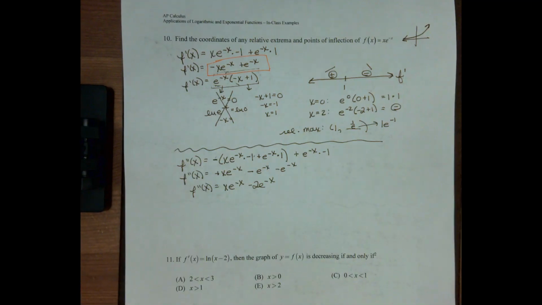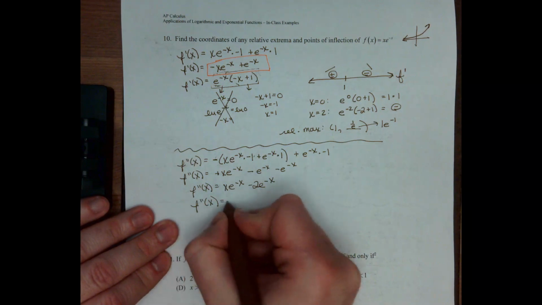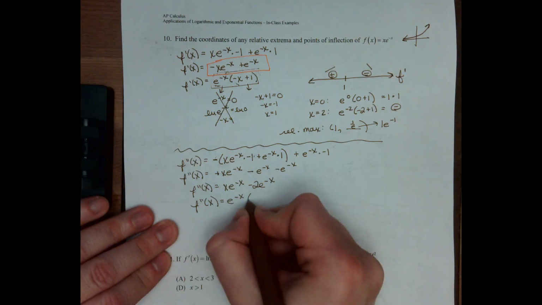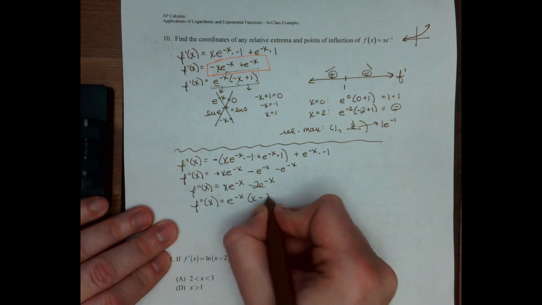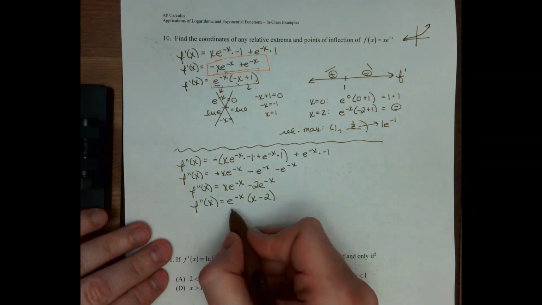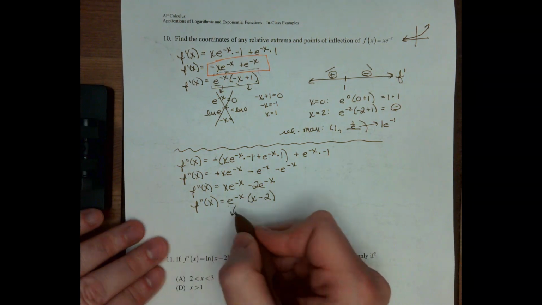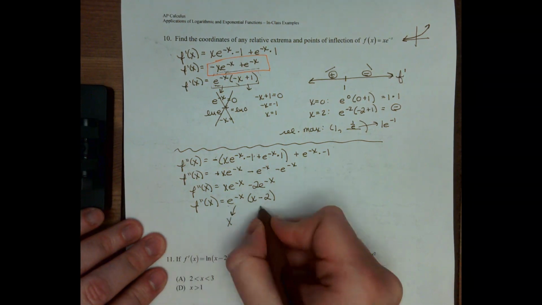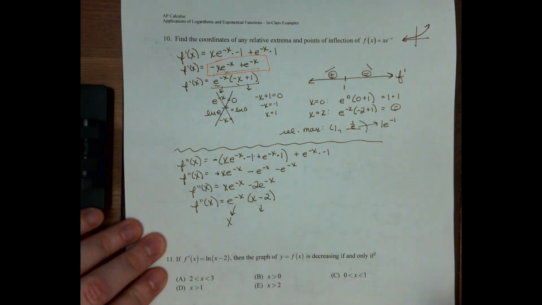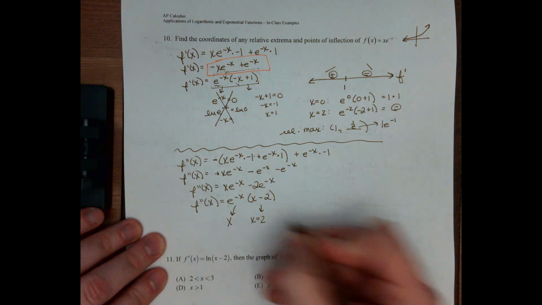I'm going to do the same trick as before, and I'm going to factor out my GCF, which is e to the negative x. We're left with x minus 2. Same issue we had before. You're not going to get any critical values from e to the negative x because that's always positive. Sorry, I shouldn't have said critical value. I should have said possible point of inflection. There's a possible point of inflection at x equals 2.